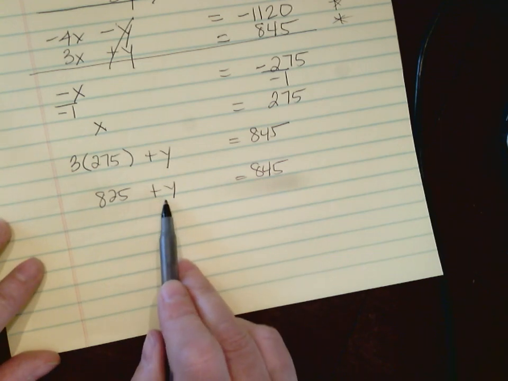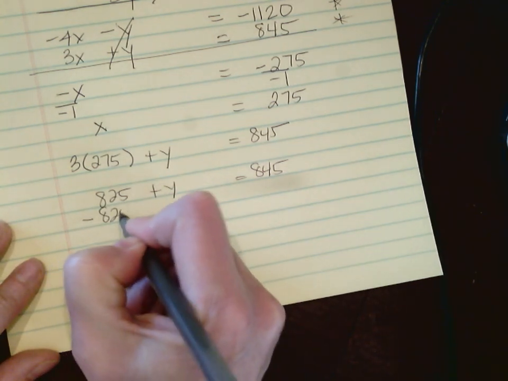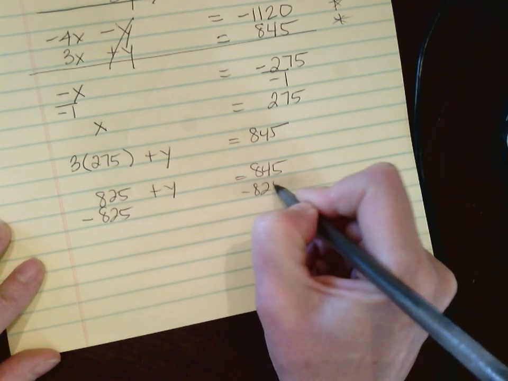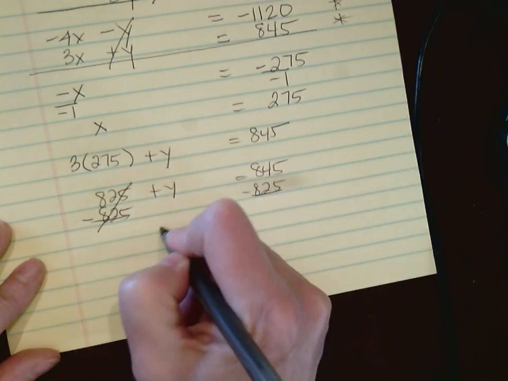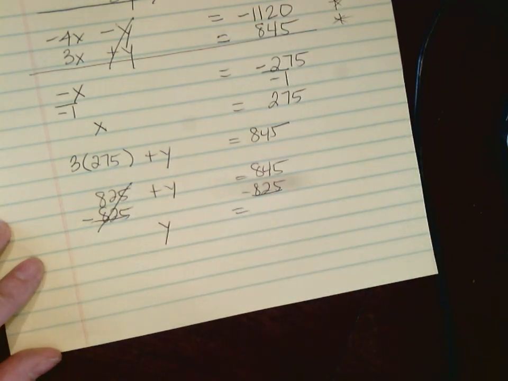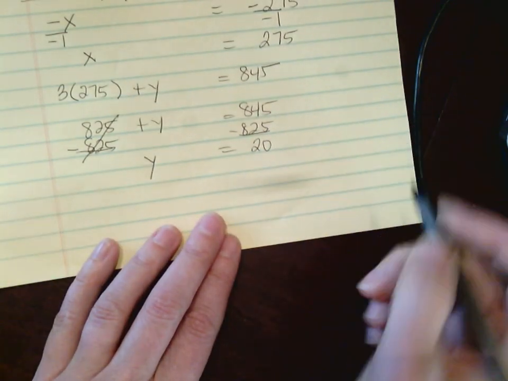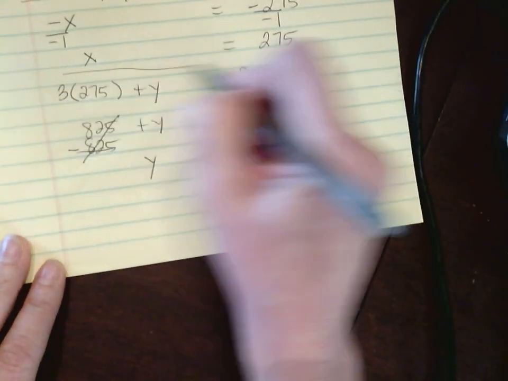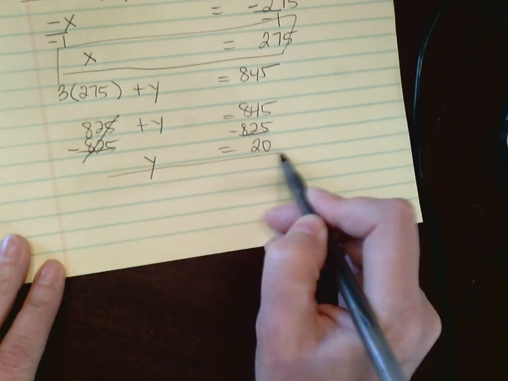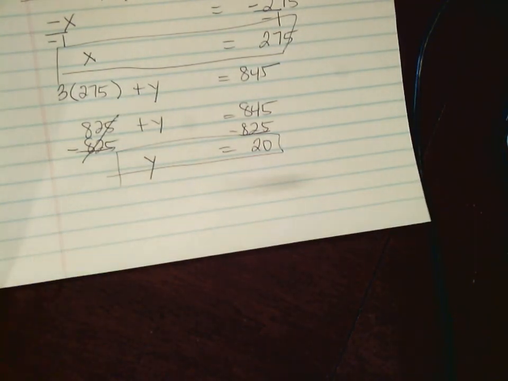Again, trying to figure out what y is, so let's get rid of the 825 by subtracting 825 from both sides. So y equals 845 minus 825 gives me 20. So now I know x is 275, y is 20.